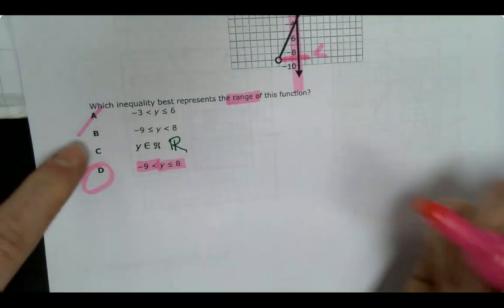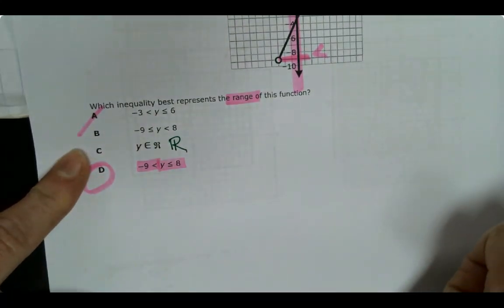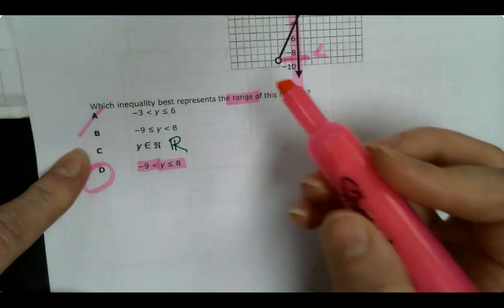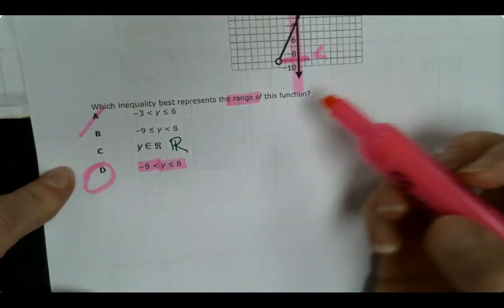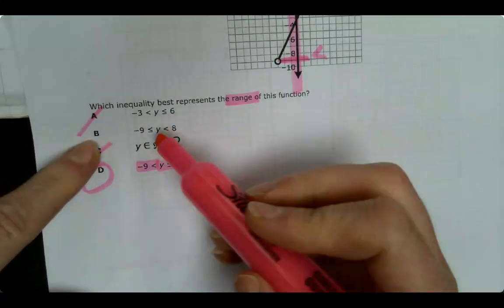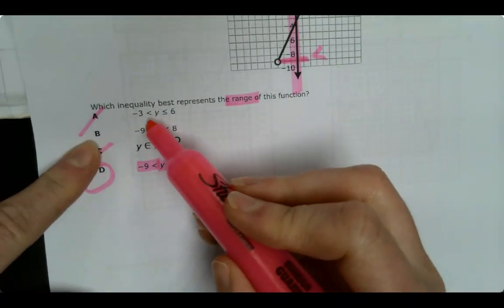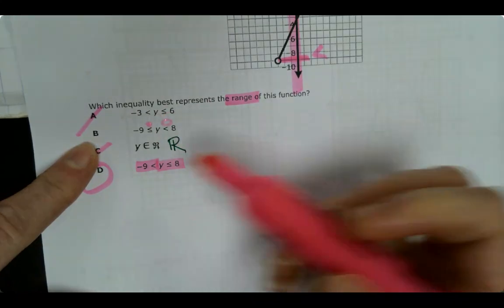The reason why C doesn't work is because it doesn't have arrows. If it was the same line, but instead of these dots, it had arrows, it would be all real numbers. And this one is saying that that's closed, and then that's an open. So that's wrong.